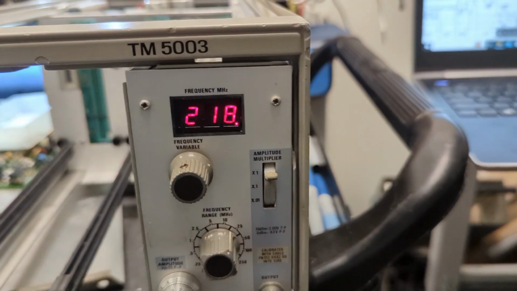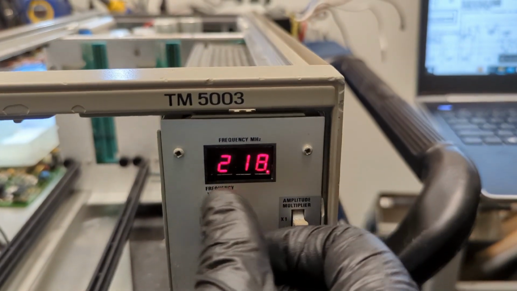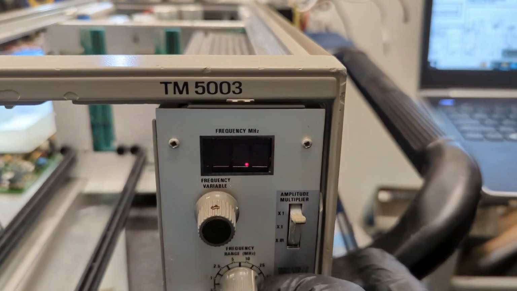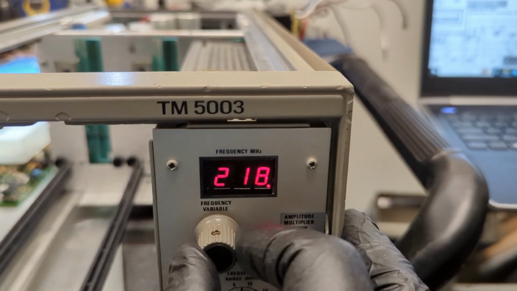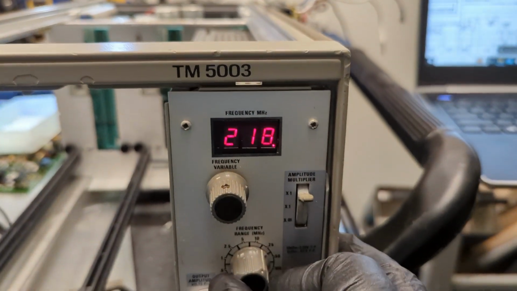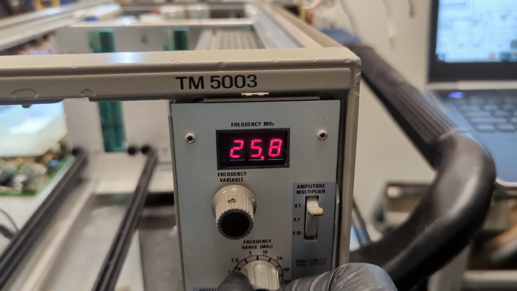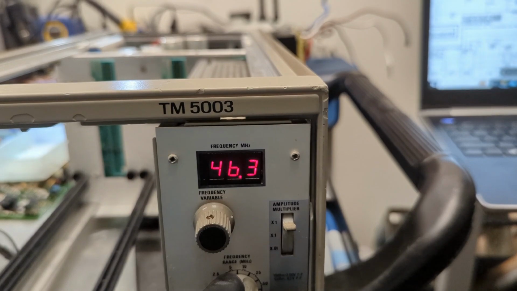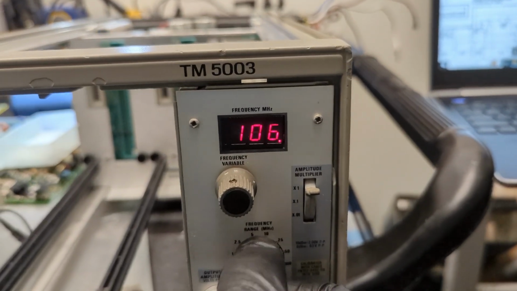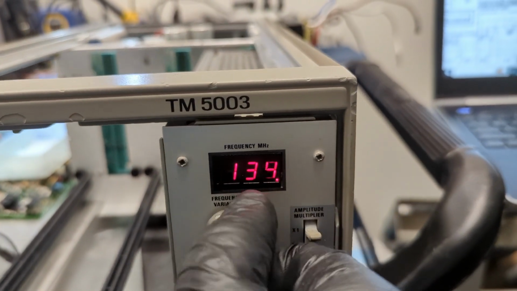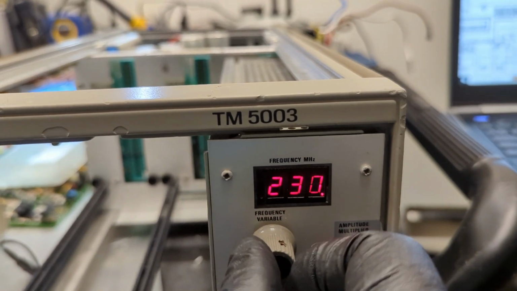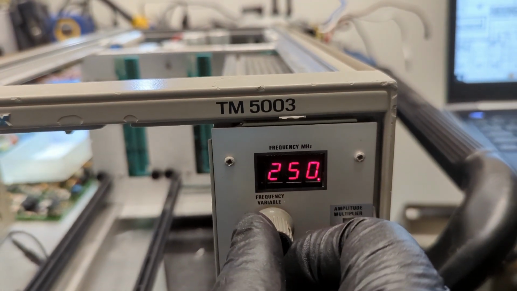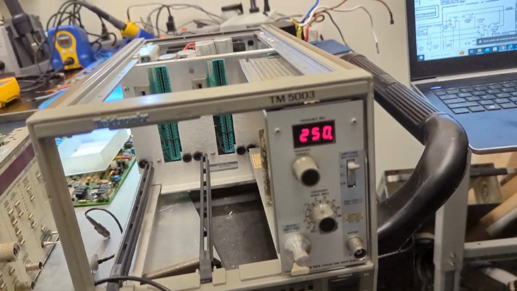We know that's been having problems. I think that's just a bad contact. But if we go to 25, 50, and 100, all the way up to 250. Nice. So it's working.